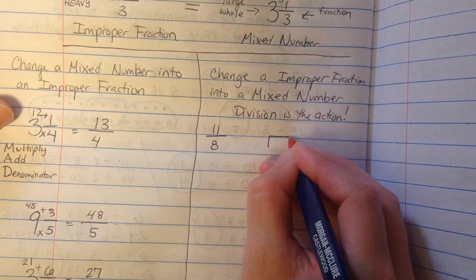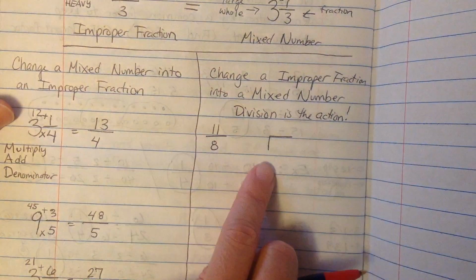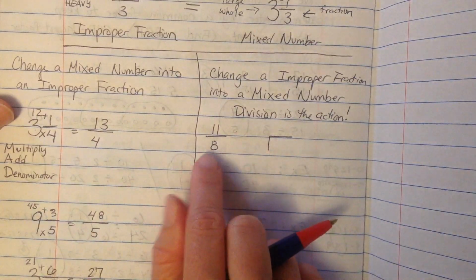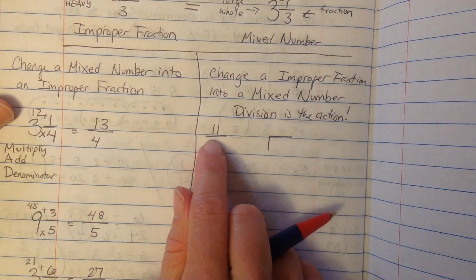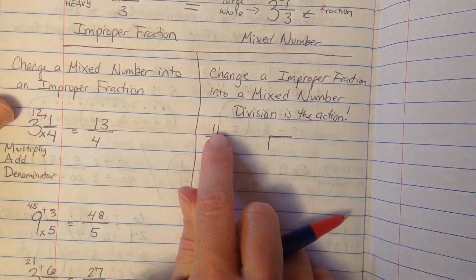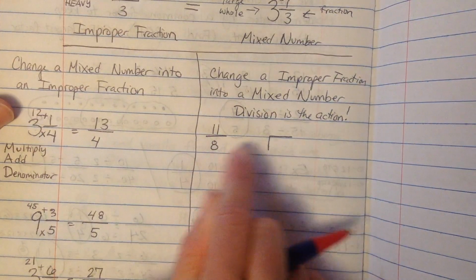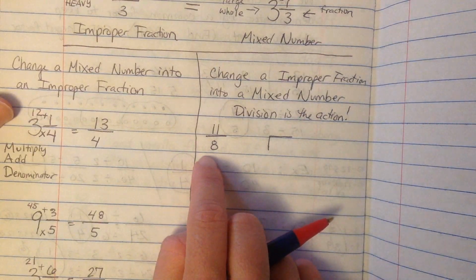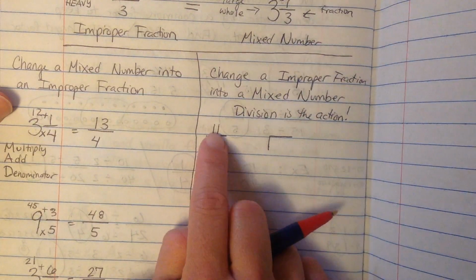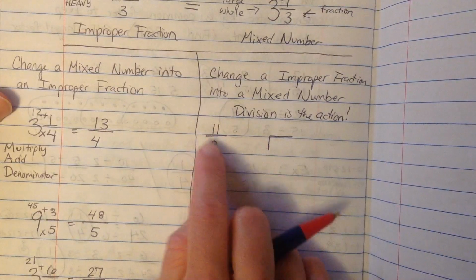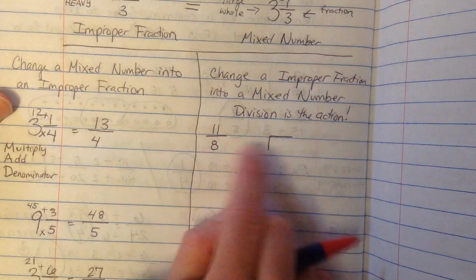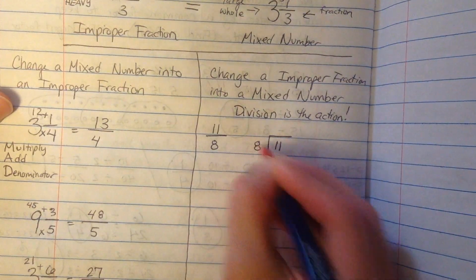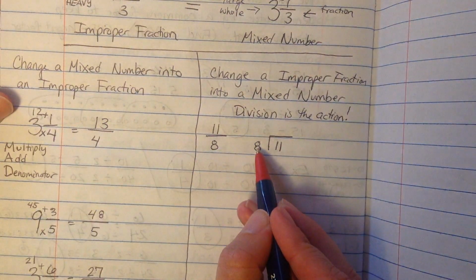Now, when we talk about division, which one of these numbers goes inside the division bar? You may have heard it explained before as the top dog goes in the doghouse. The top number goes on the inside, and this dog is going to stay outside. If you've got two dogs at home, you know one of them's always called the alpha dog, right? They're the one who gets the bed. They're the one who takes the house. So 11 is the top dog. He's going inside the doghouse, and the 8 is going to be on the outside. So we are doing 11 divided by 8 here.